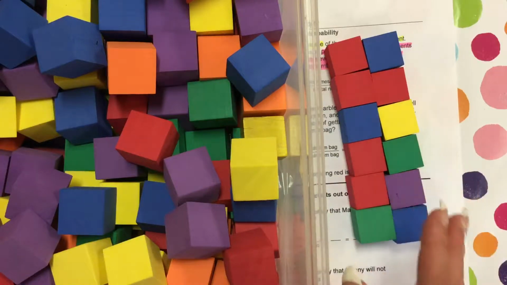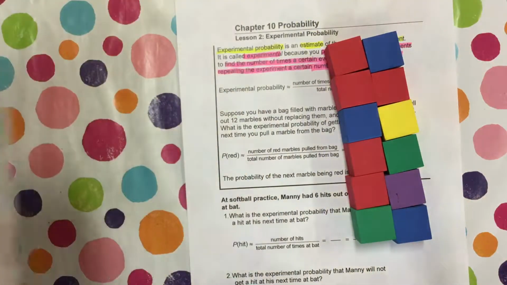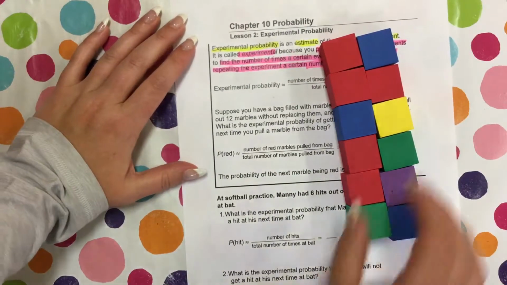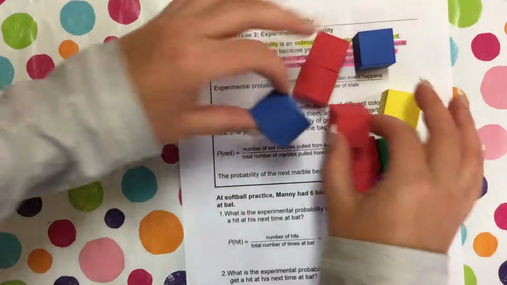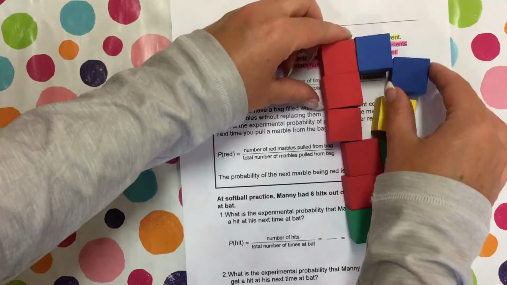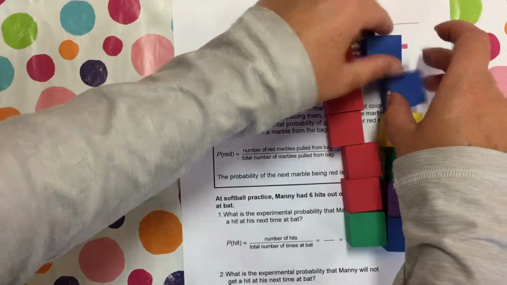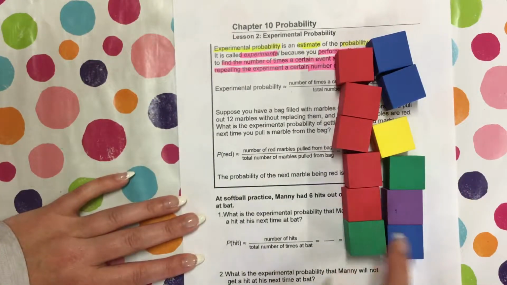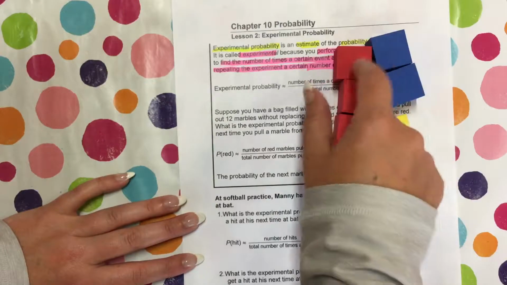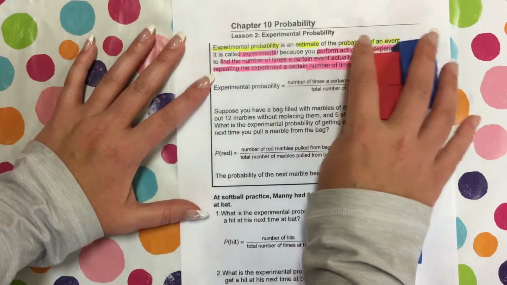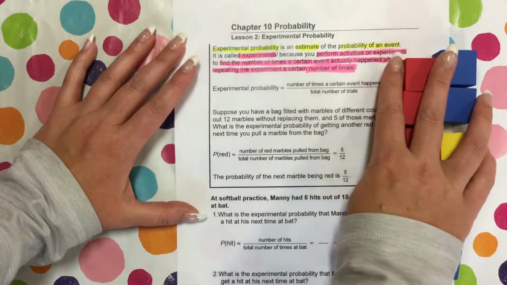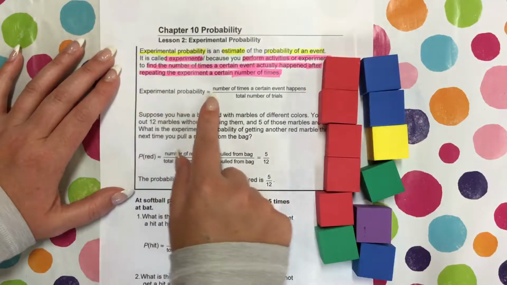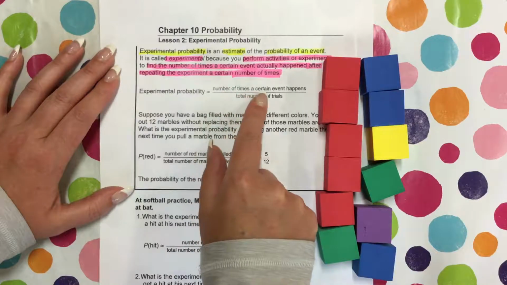Now what I see out of this experiment is that the number of marbles that are red, there's 5 of them, right? 1, 2, 3, 4, 5 out of a total of 1, 2, 3, 4, 5, 6, 7, 8, 9, 10, 11, 12. So what that means is that the experimental probability is approximately the number of times a certain event happens.